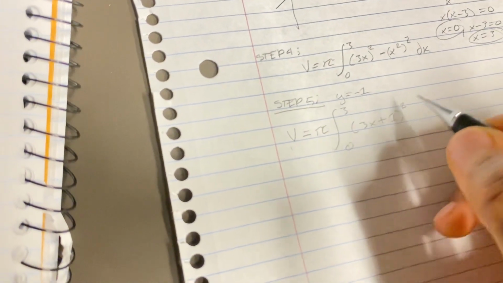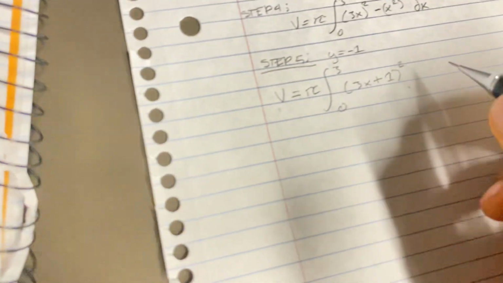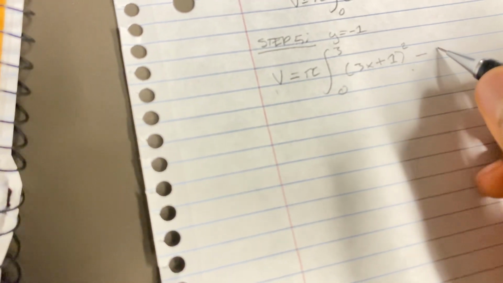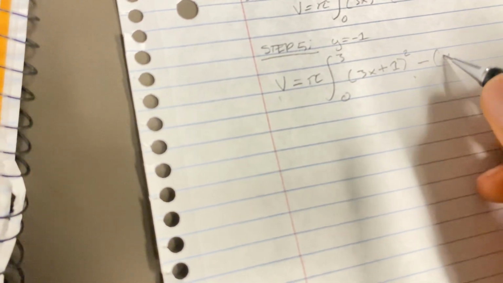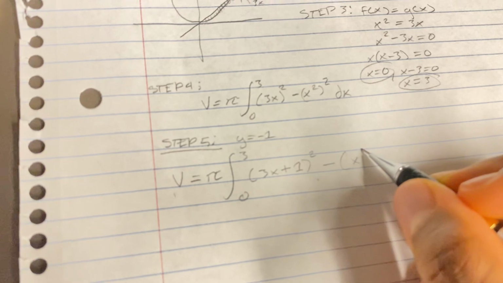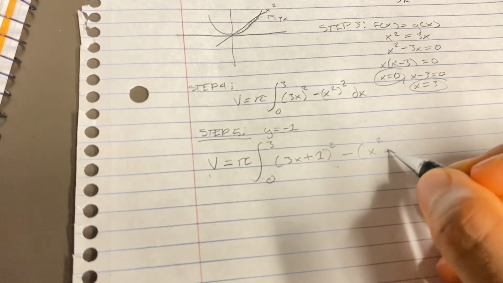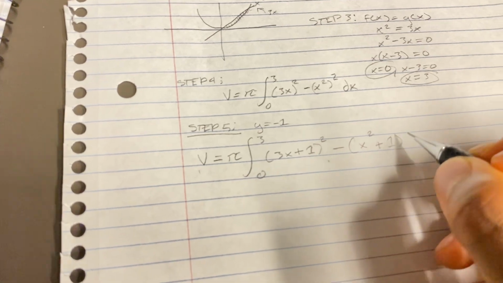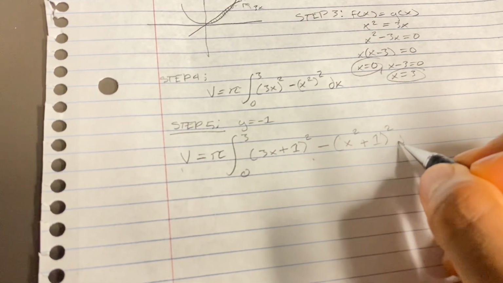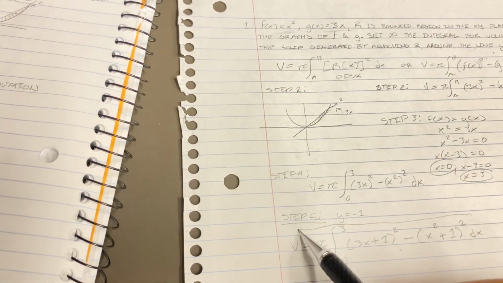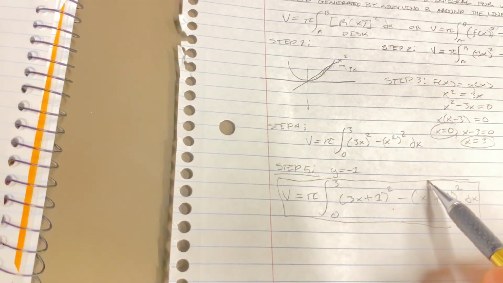Plus 1 squared. So you're going to want to add 1. This is what I was taught to do. Add 1. And then it gets a little confusing with that part where you have to add 1, right? x squared plus 1 again, and then square that, and then dx. And this is your answer. Boom.